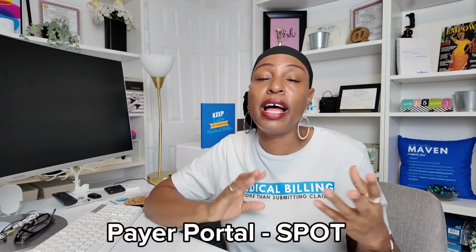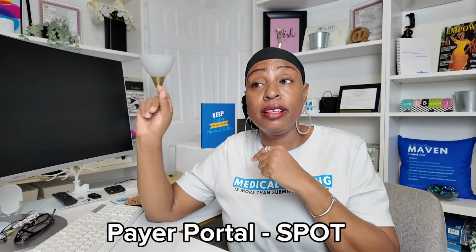Then you can go through the portal, which is the SPOT portal, and you can send your correction that way. Now, through these different avenues, you may not be able to send certain corrections. So I know through the SPOT portal, you can send corrections like if you had to add a modifier or change, I think, a CPT code. There are certain things that you can change and certain things that you can't change. It just depends on what it is that you need to correct, how you are going to correct them.